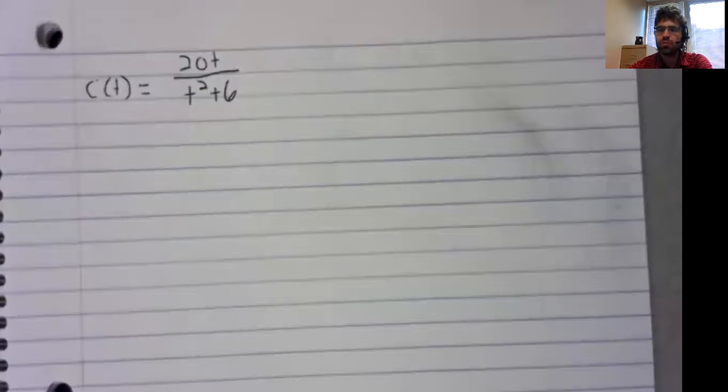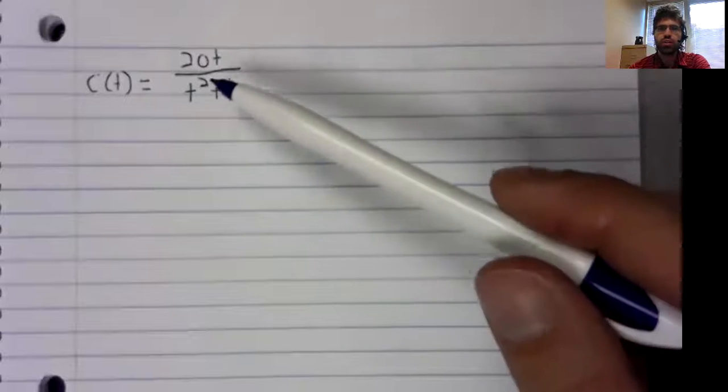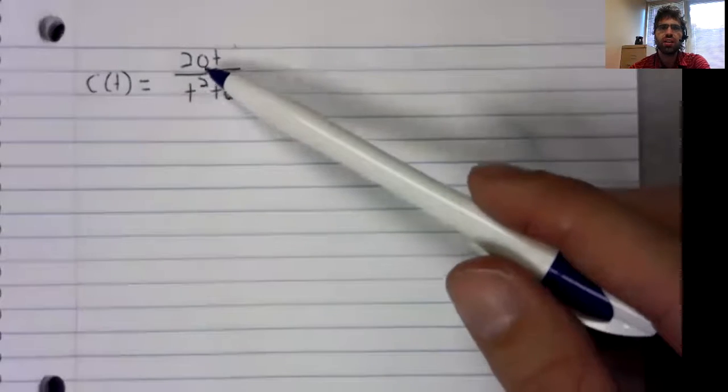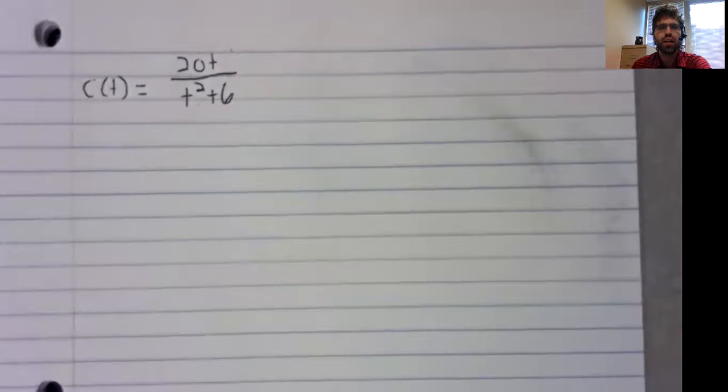This may seem rather artificial, but you see functions like this in medicine, where the input is the number of hours since a drug was administered, and the output is the concentration of the drug.